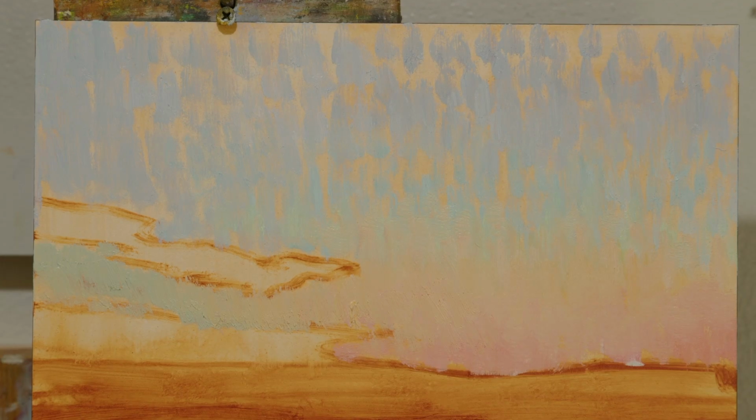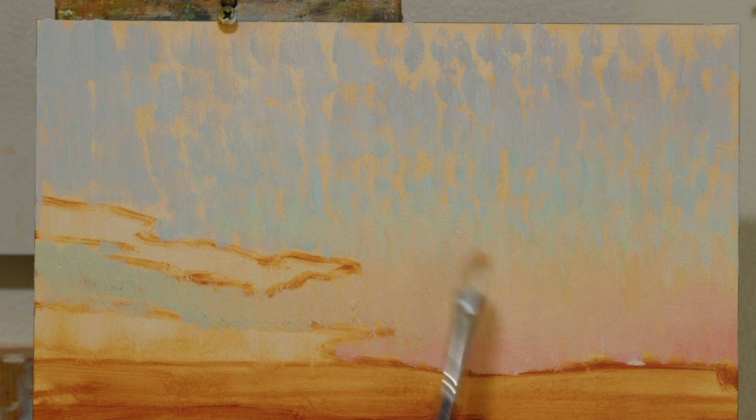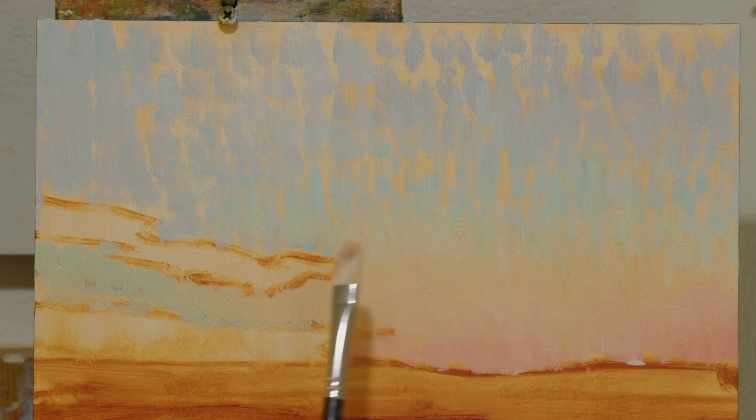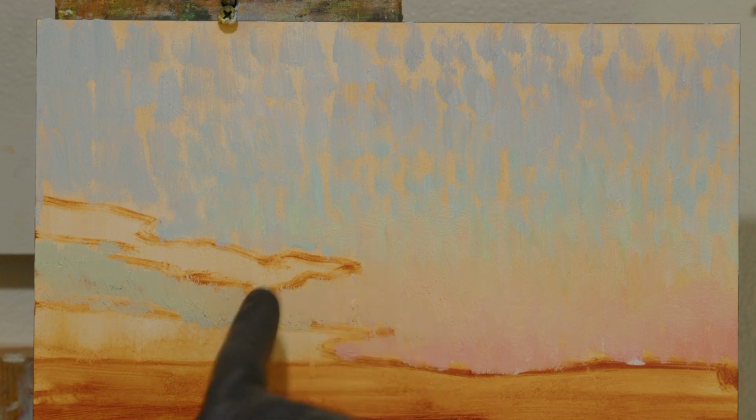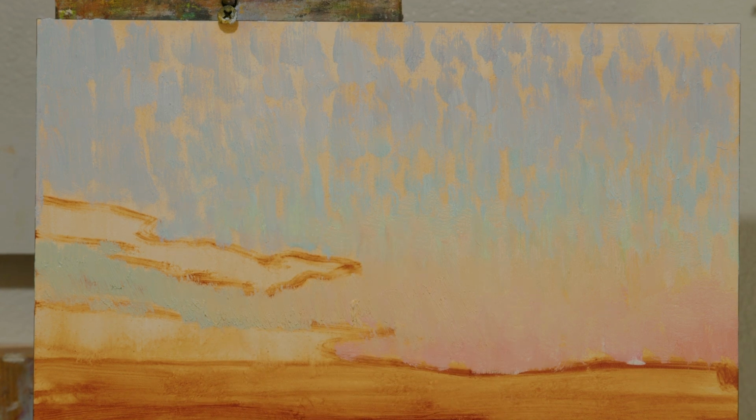Okay. So there's our sky. And you will have, and I do, little sections like this one. Can you see how that got a little bit muddy, got a little bit gray? Because we're using complementary colors. We're using warms and cools to make each other shimmer. And so what happens when you get a little bit of that? Well, I'm going to show you.